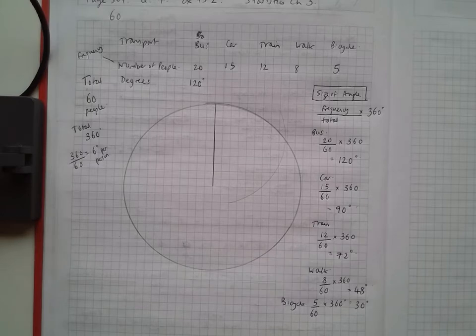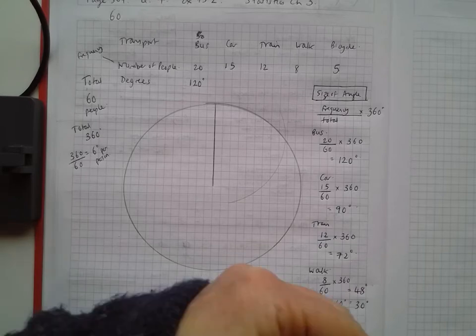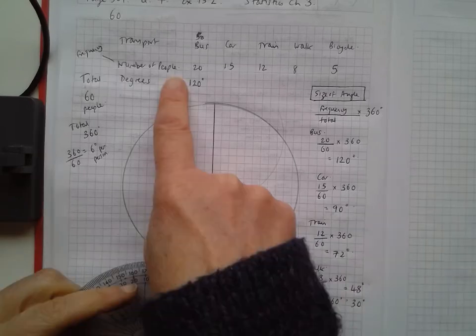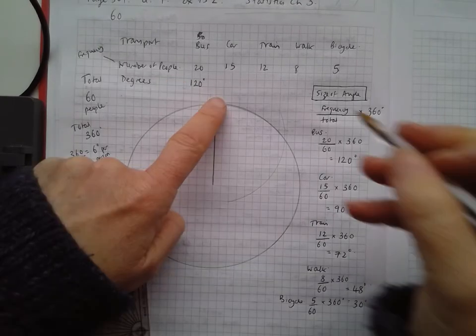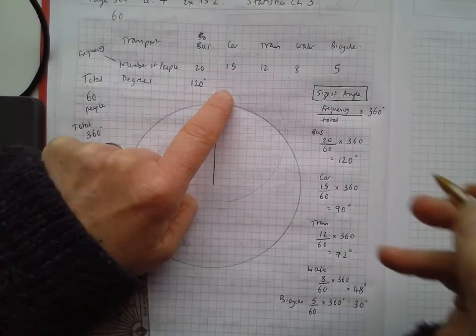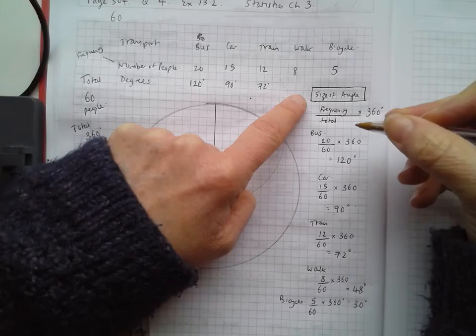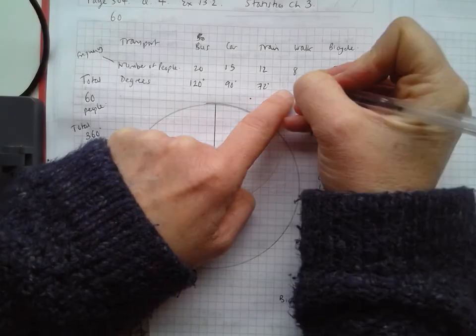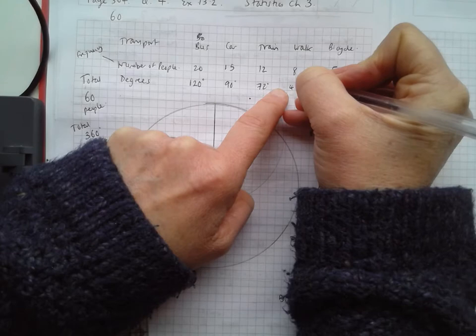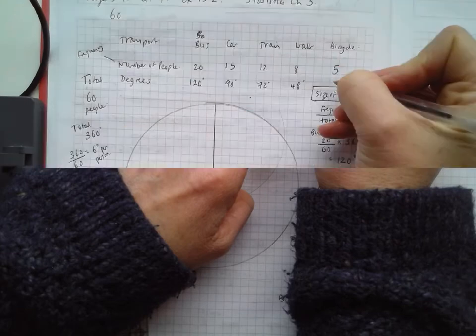So the first angle I'm going to do is my bus, which is 120 degrees. Bus was 120, car was 90 degrees, train was 72 degrees, walk was 48 degrees, and bicycle is 30 degrees. Okay, so I get my protractor and I line it up. I'm going to work clockwise around my pie chart.